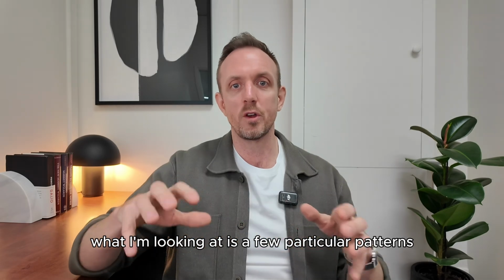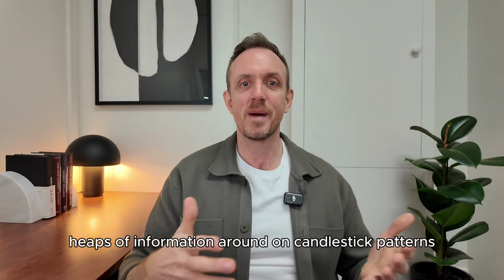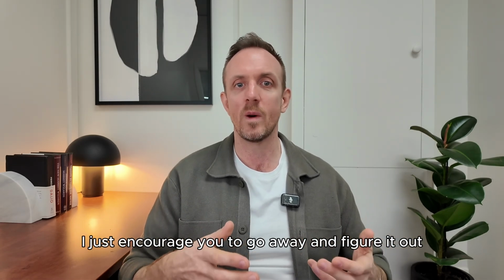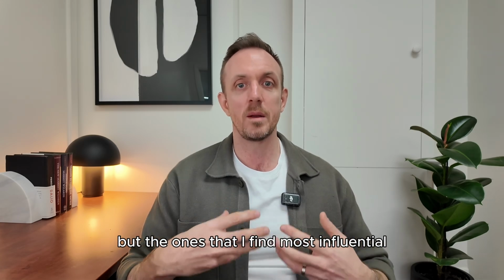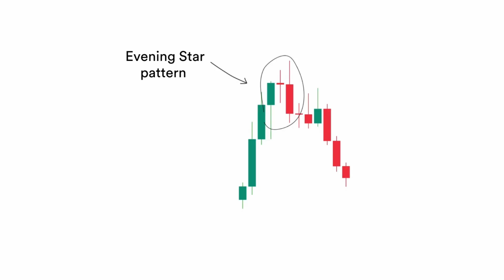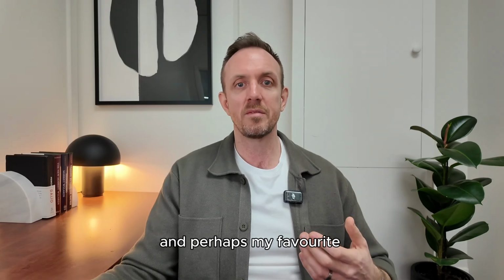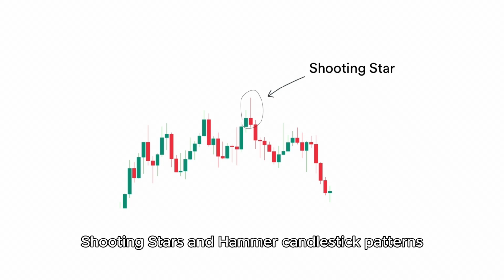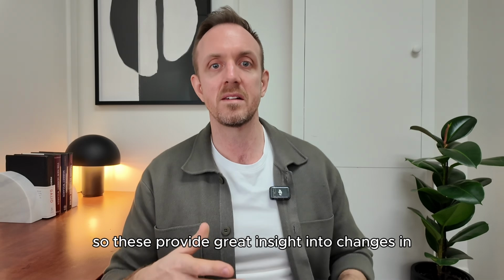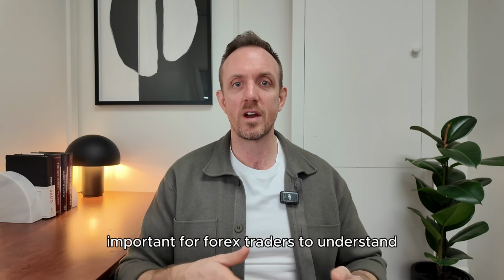What I'm looking at is a few particular patterns, and I'm not going to give you an extensive list here. There's heaps of information around on candlestick patterns. I just encourage you to go away and figure it out. But the ones that I find most influential and form the core of this part of my model are evening stars and morning stars. We then have bearish and bullish engulfing candlesticks, both against support and resistance levels or off support and resistance levels and during trends. And perhaps my favorite are shooting stars and hammer candlestick patterns. These provide great insight into changes in momentum and direction. And I think they're particularly important for Forex traders to understand.